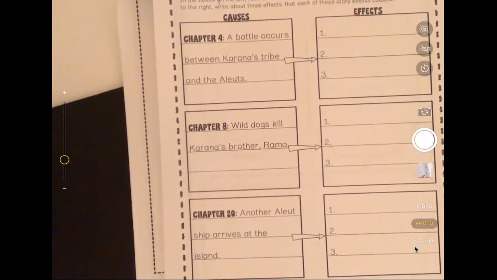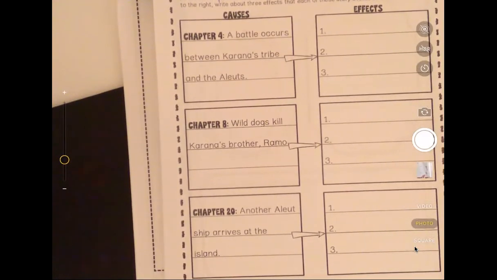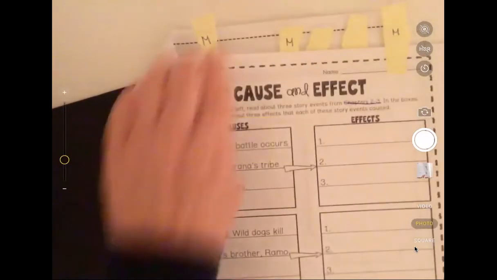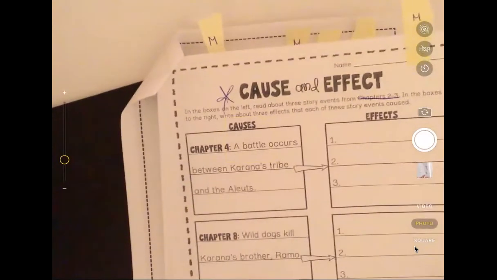Same thing for chapter 20. Another Aleut ship arrives at the island. So this was the cause. Because this happened, then what? What were 3 effects because of this? And that was chapter 20. Okay, so pretty straightforward.